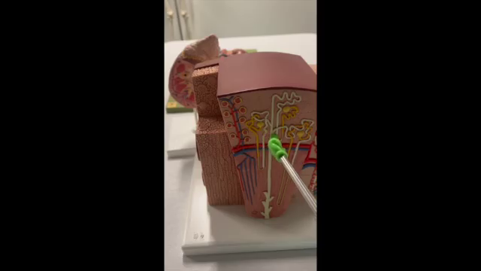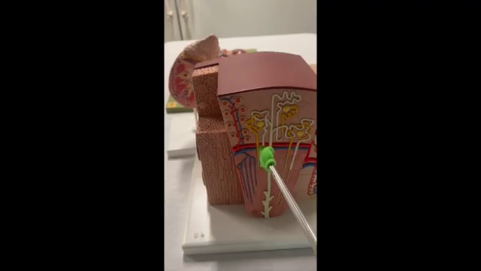There are different types of nephrons. Cortical nephrons, which is the most of the part in the cortical region. This one you can see most of the loop is in that medullary region. This is a juxtamedullary nephron. So what else do we have to know?